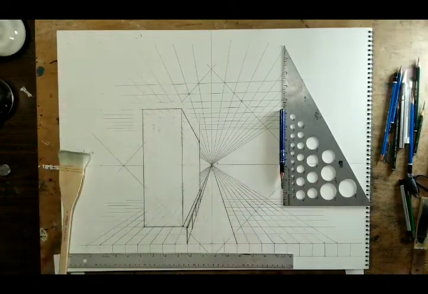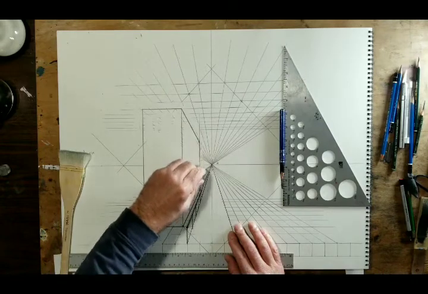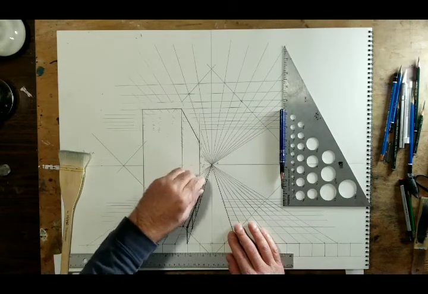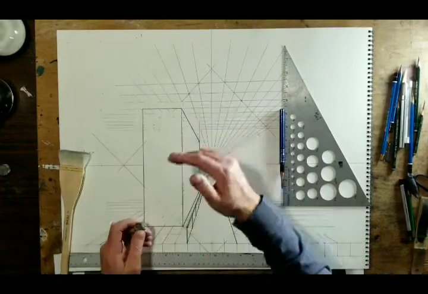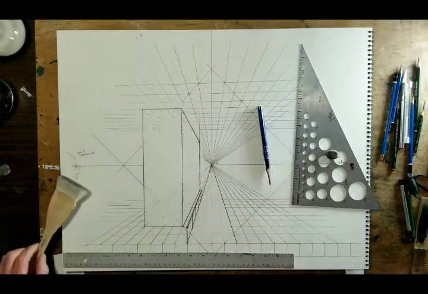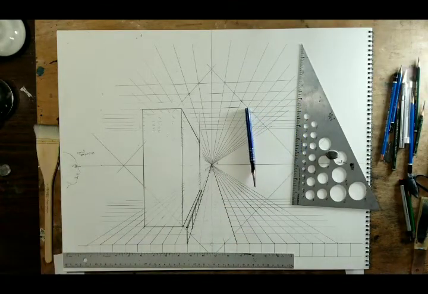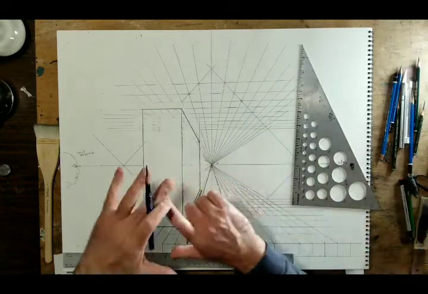So hopefully that's reading as a large rectangular shape. Let's leave our horizon line because that is the far distant plane. Right, so hopefully that's clear as our opaque solid object.